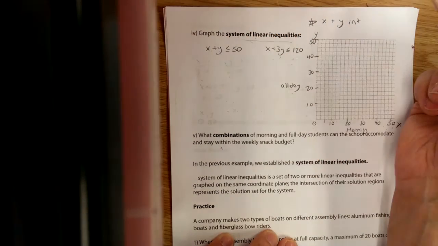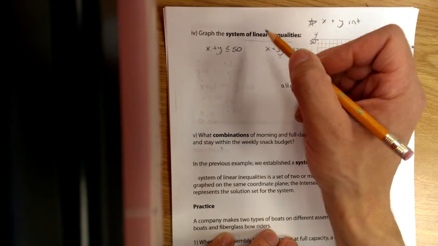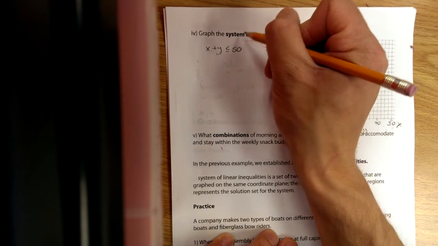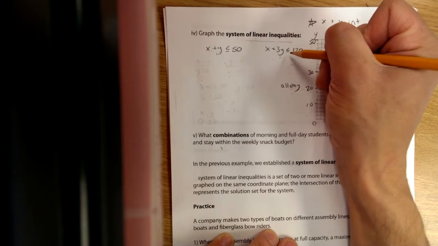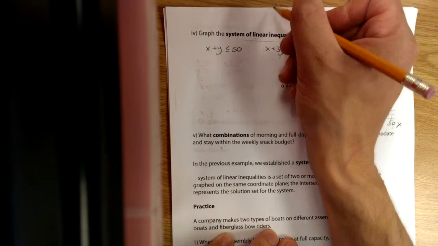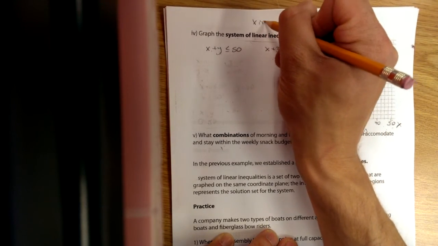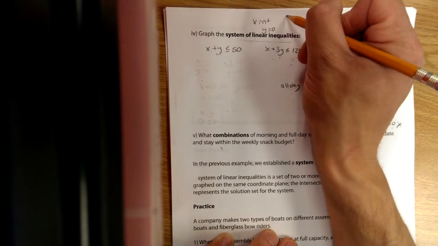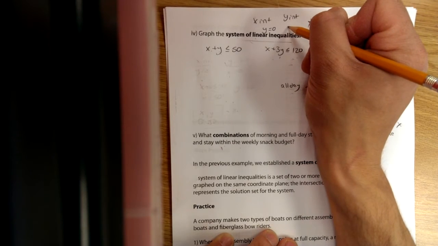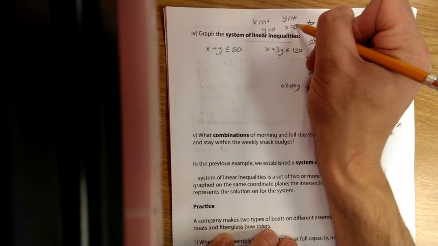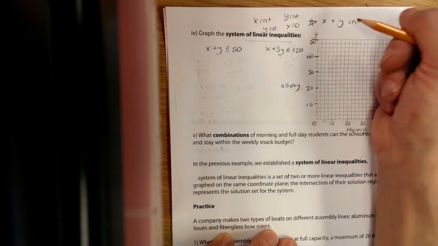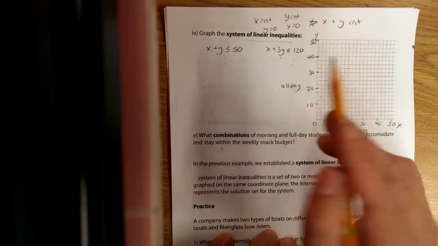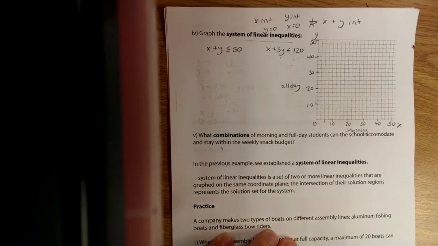What you've got to do here is figure out your x and y intercepts. So to figure out your x and y intercepts, turn these into equals, and remember to find your x intercept, you make y equal to 0. And to find your y intercept, you make x equal to 0. And then you've got points. Now I'm not going to go through and show you how to do that. You have that in your notes. If you don't remember, go back and look, because I'm not going to show you again.